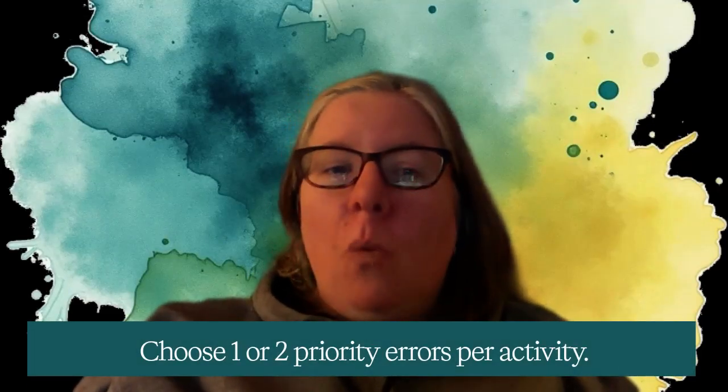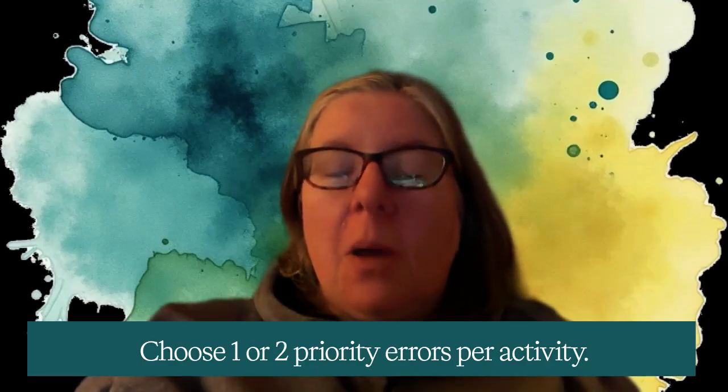Here's the tricky part. Too much correction can make students nervous, and too little correction can lead to errors that they just repeat over and over again, and you just can't get it out of their vocabulary. So my tip is to choose just 1 or 2 priority errors per activity. These should connect to your lesson objective. Maybe it's a specific grammar form, a specific tense, or new vocabulary words. That way, students know where to focus and they don't feel overwhelmed.